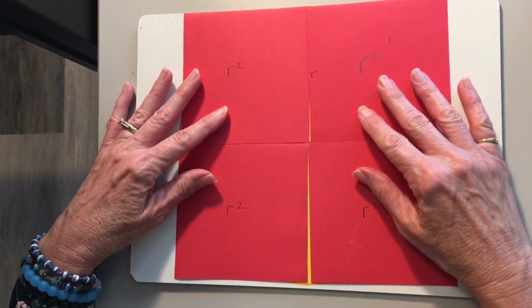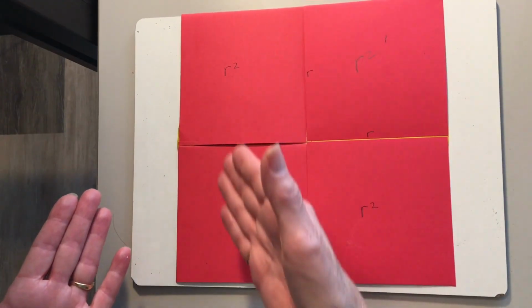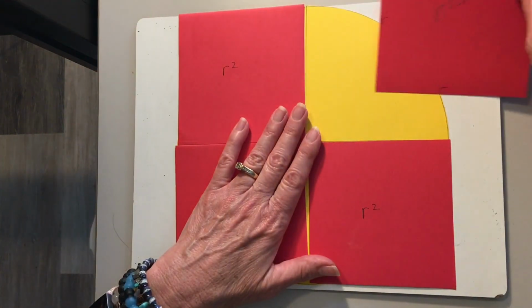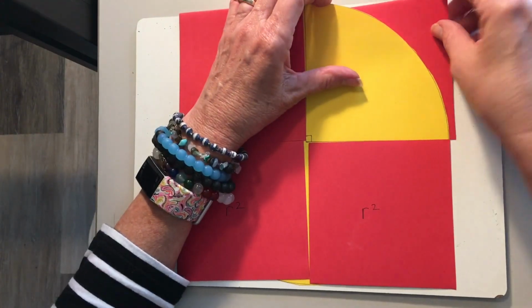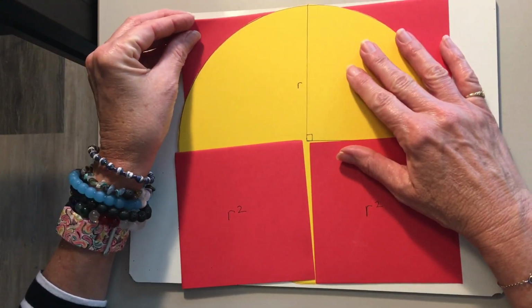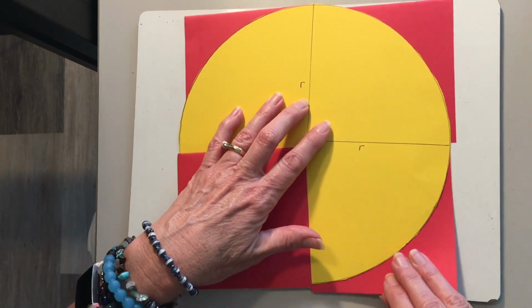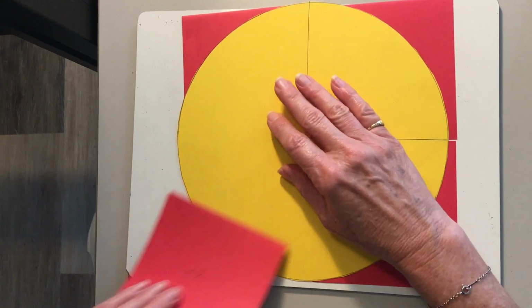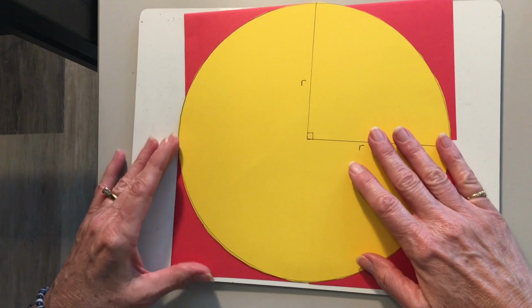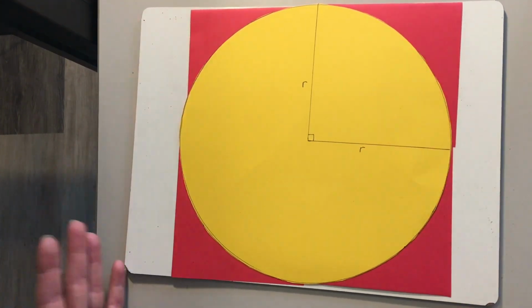We've covered up the area of this circle with 4 of these squares, 4r squared. But a circle, as we know, is not totally 4. 4 would be too much, and 3 would probably be too little. So somewhere between these two, it's going to be between 3 and 4 r squared.